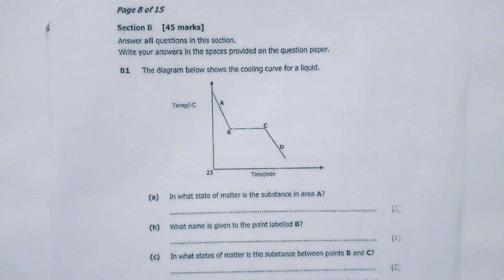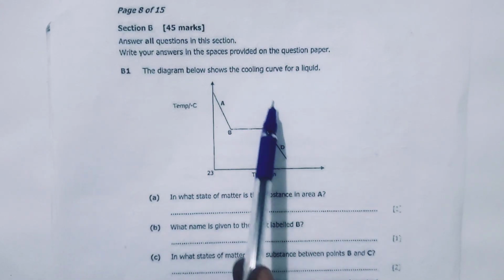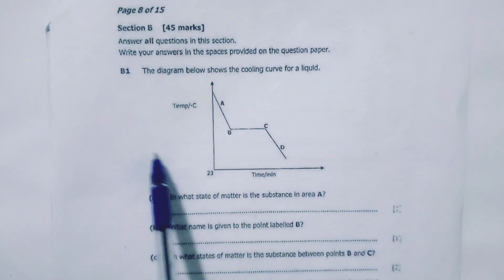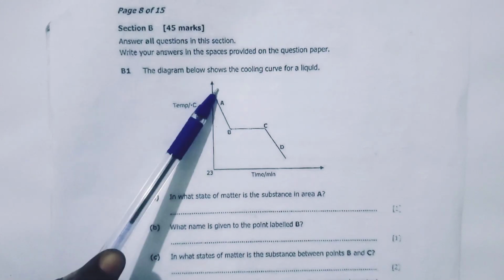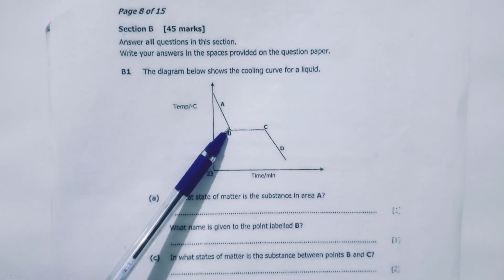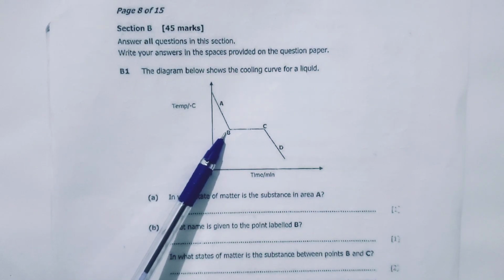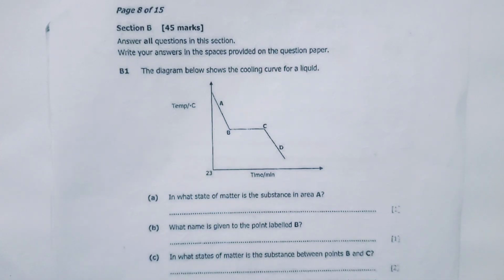So, well, you just have to understand to take reference from the information, because they've said this is a cooling curve for a liquid. So that being the case, since it is for a liquid, then you expect this first part, because a cooling curve starts from top, you expect this part to be a liquid. So A is liquid all the way until B. Then from B, that's when now freezing starts, because cooling leads to a solid, right? Through the process of freezing or solidification.